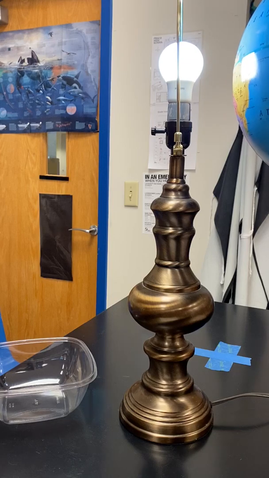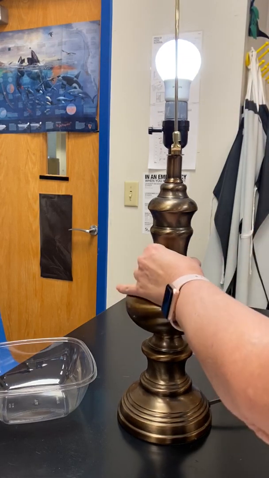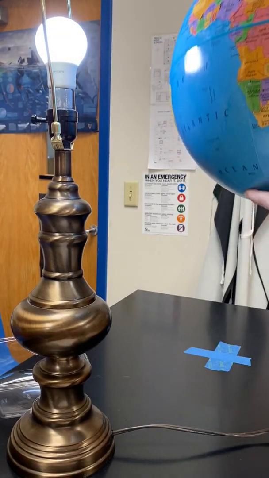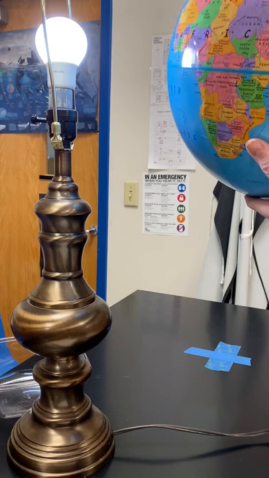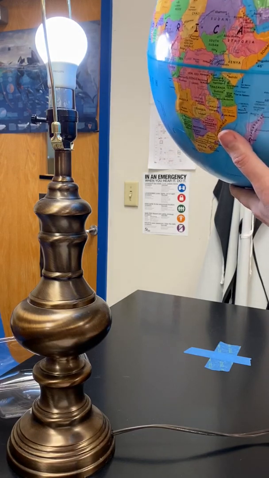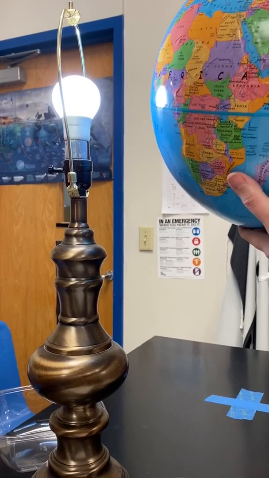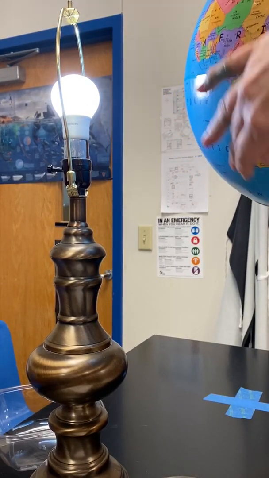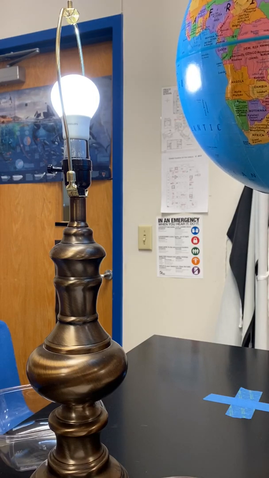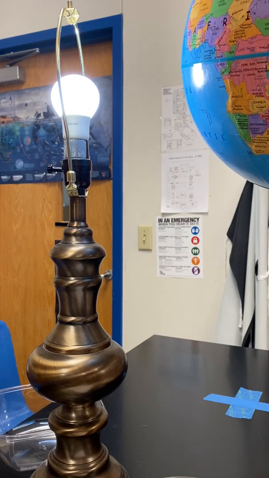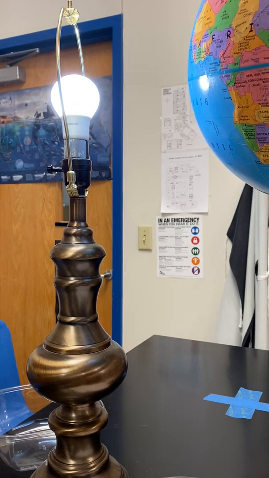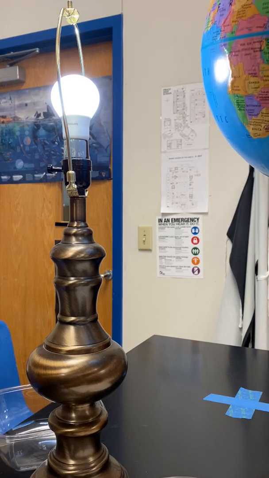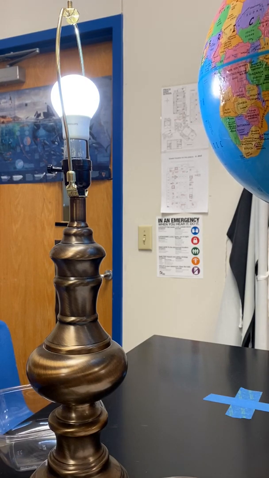So, basically, what you should notice is that we're getting the most intense sun at the equator. And then it diffuses as it goes to the poles. So which regions have the most light and the least light? The regions closest to the equator receive the most light and the least light at the poles.